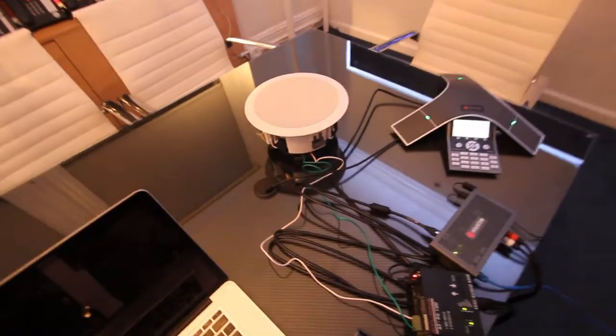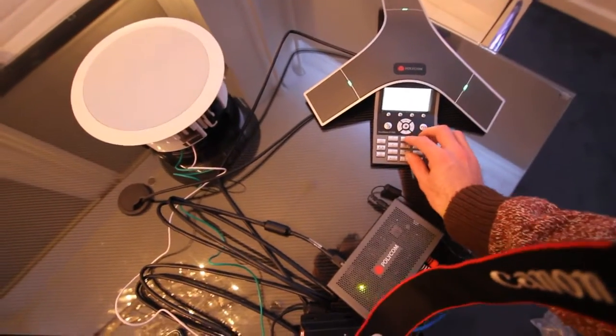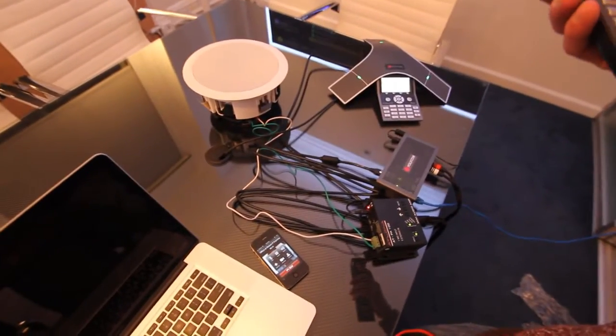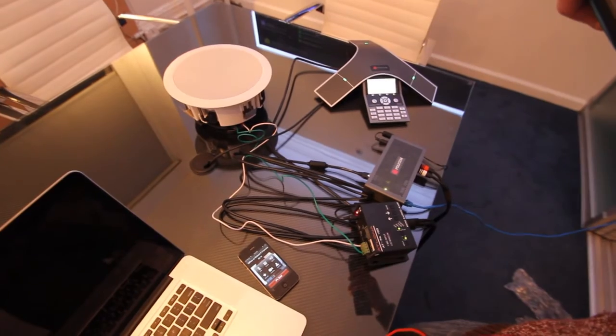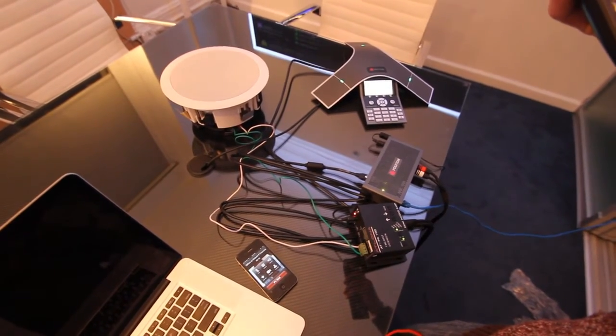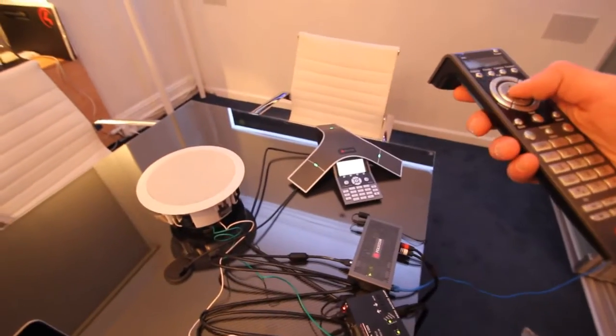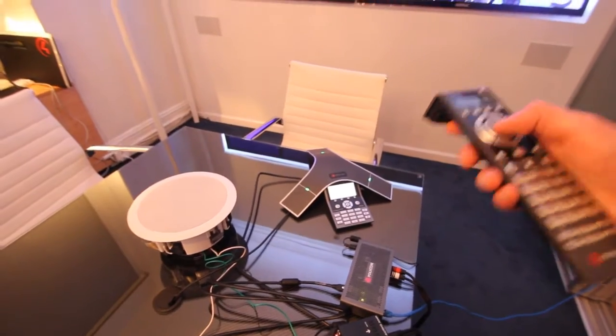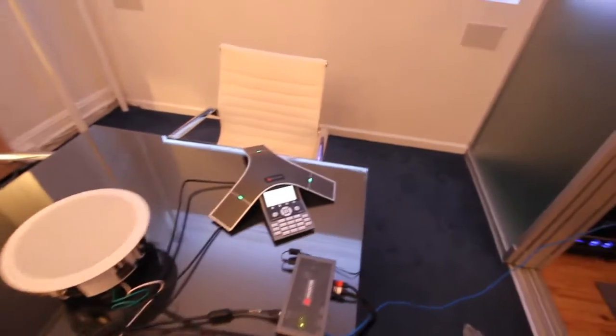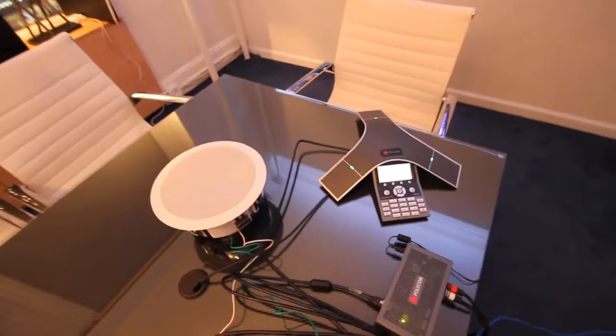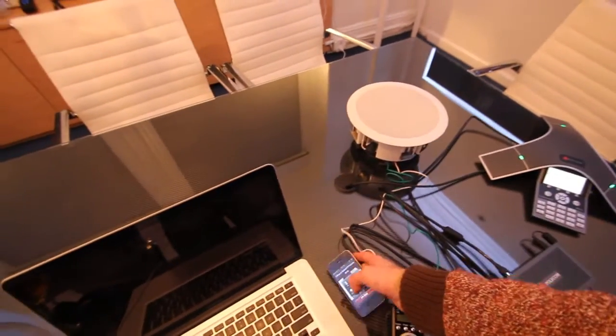Now let's add video. Let me look up the IP. Actually, can I just click it like this? Yeah, actually, I can just do it from the screen. Well, you can with Polycom telepresence. Cool. So starting with audio and adding in video seemed to work fine.